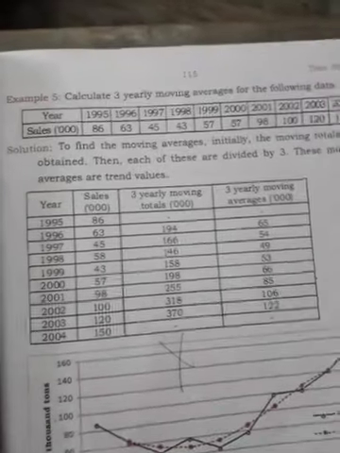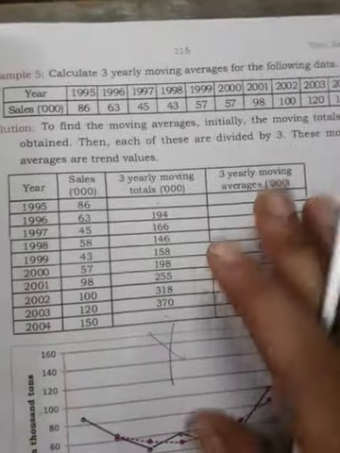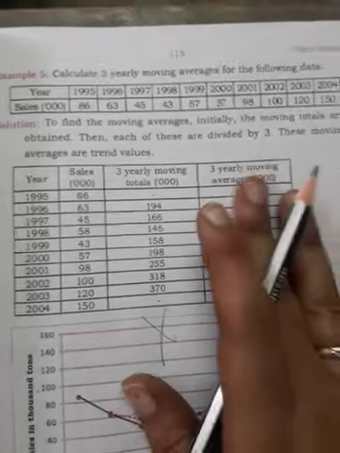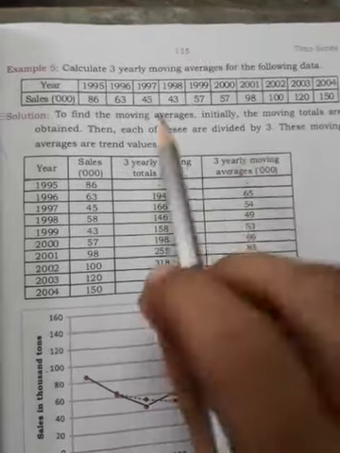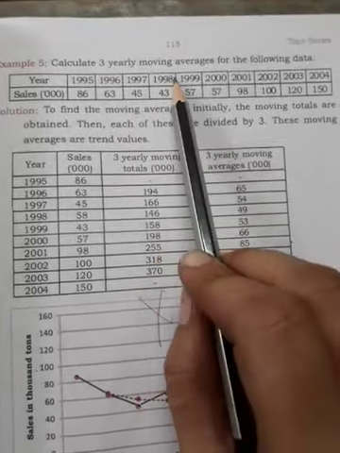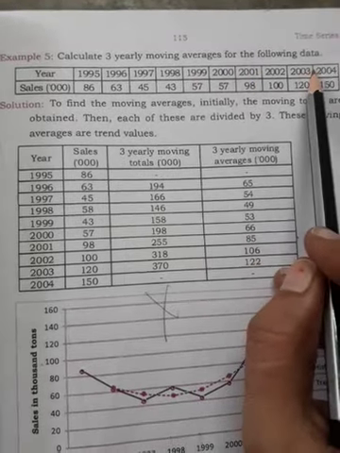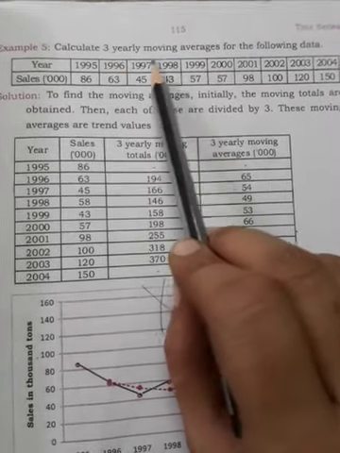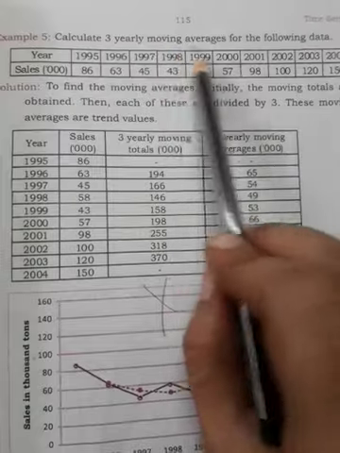I will explain how to calculate the 3 yearly moving averages. It is a very easy method if you understood the concept. See, calculate 3 yearly moving averages for the following data. See, what is the question? Calculate the 3 yearly moving averages.